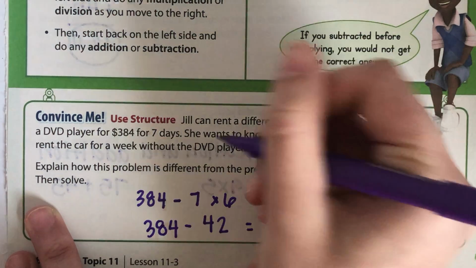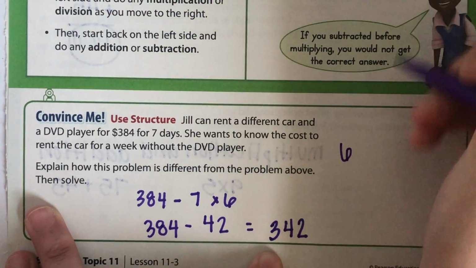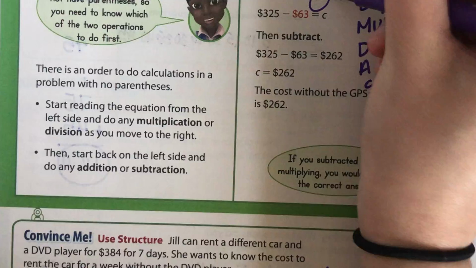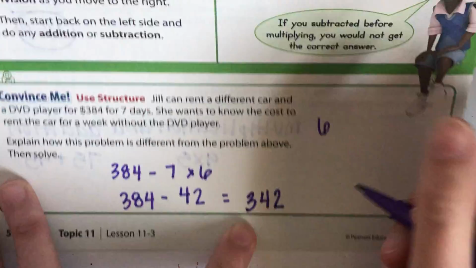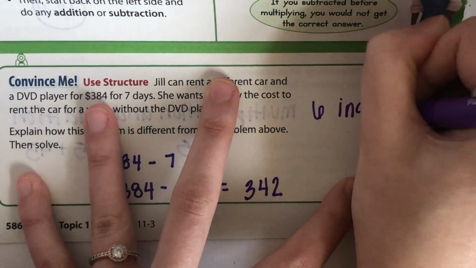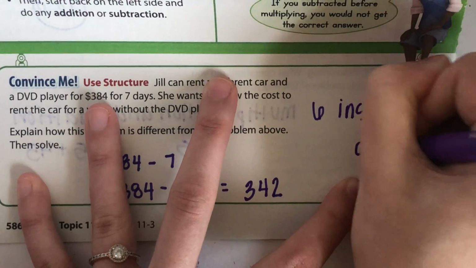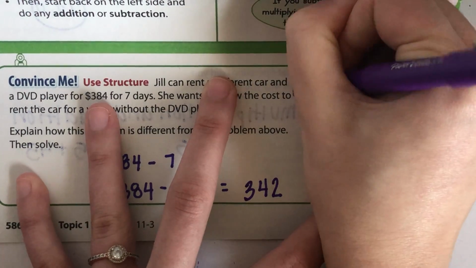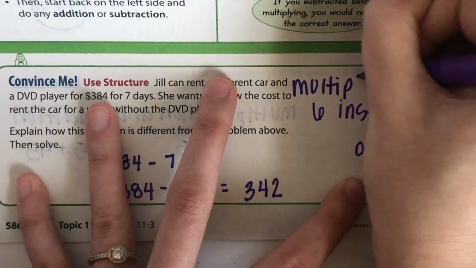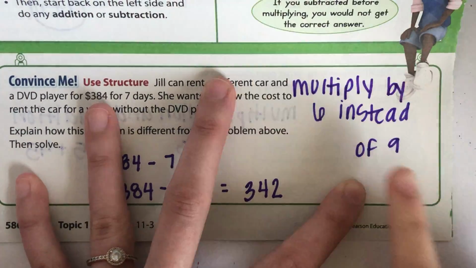It's different because here you're multiplying by 6. Up here you're multiplying by 9. So like I said, we're multiplying by 6 instead of by 9.